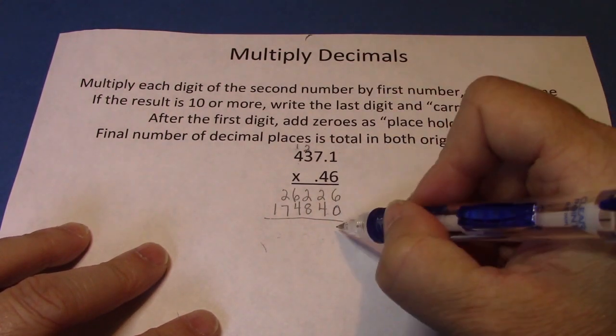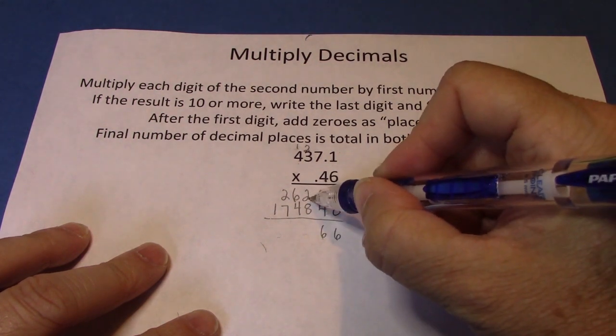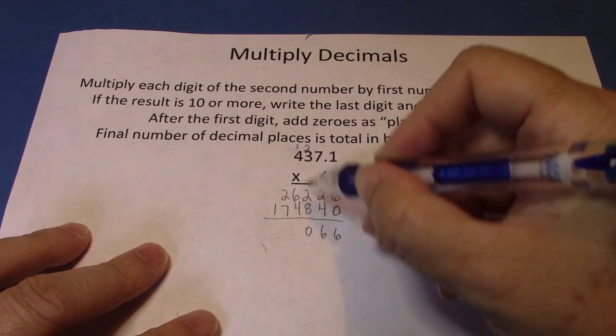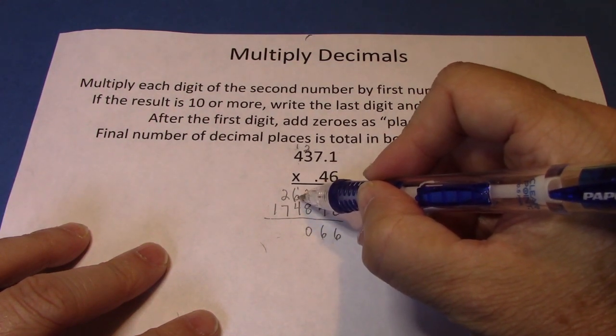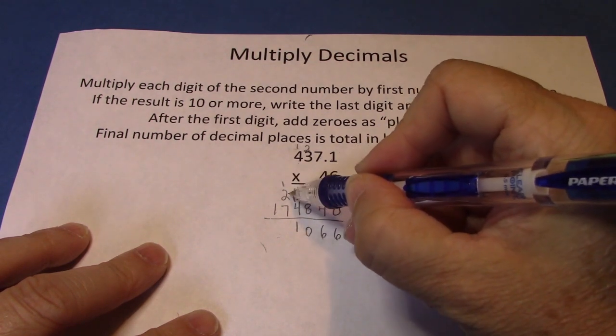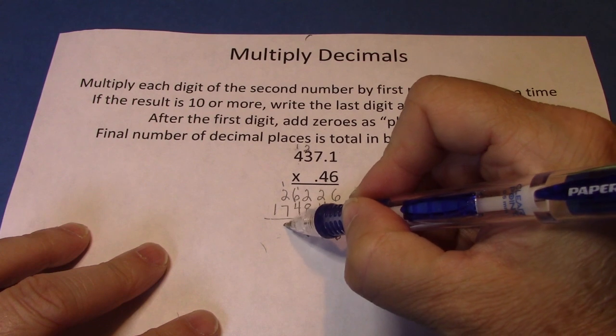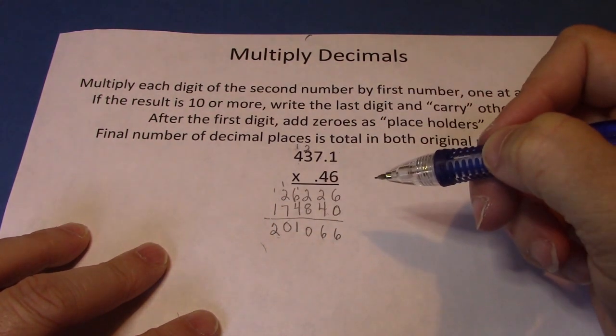6 plus 0 is 6. 2 plus 4, 6. 2 plus 8 is 10. Write the 0 and carry the 1. Now that's 6 plus 1 is 7, and 4 is 11. 3 and 7 is 10, and 1 is 2.